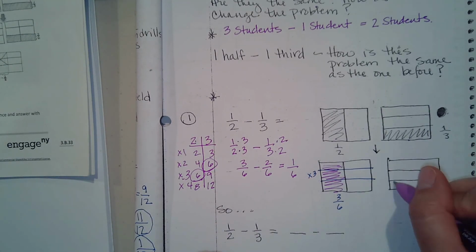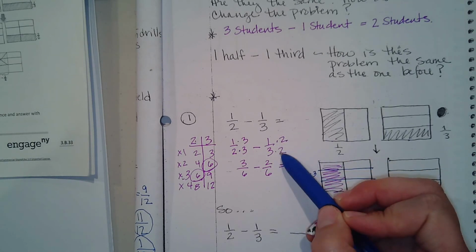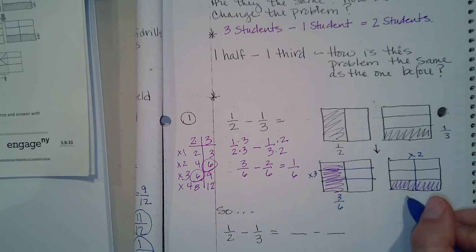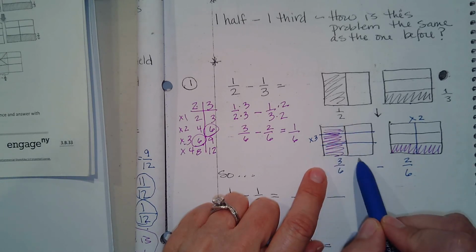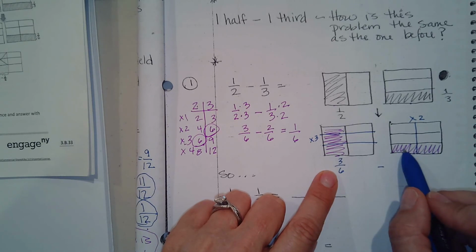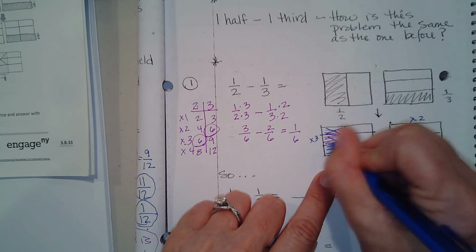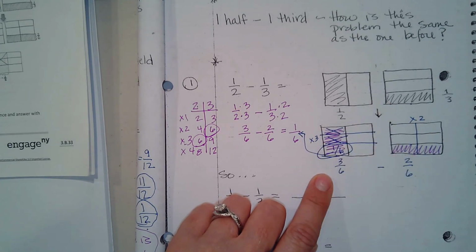All right. So now we have 1/3, and we're going to multiply this by 2, right? And double the amount. And now we have 2/6. Now, this is tricky, or not tricky. So what you're going to do is go over to the larger model, the model with the higher number, and take 2/6 away from here. So you take away 1, 2, and you're left with 1/6 left over.